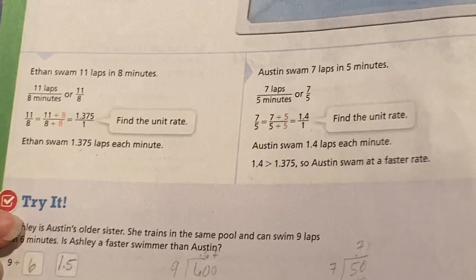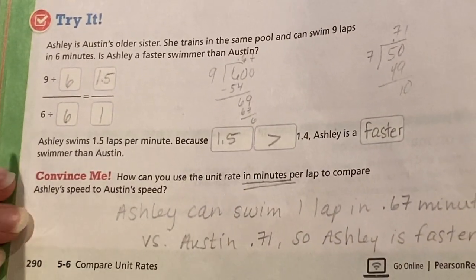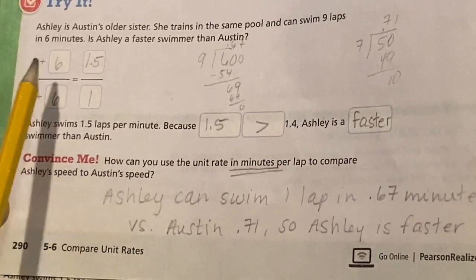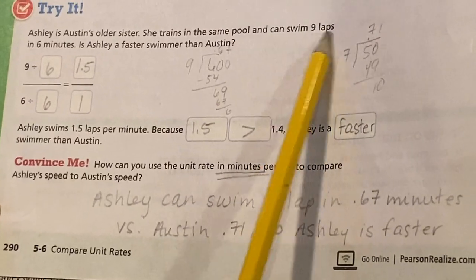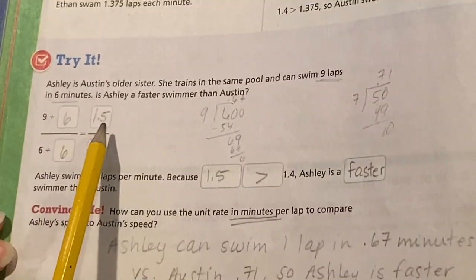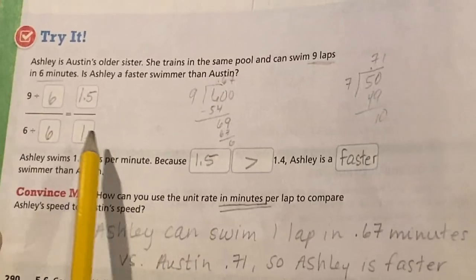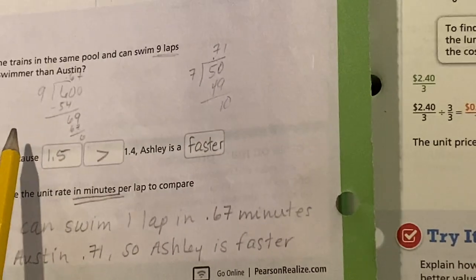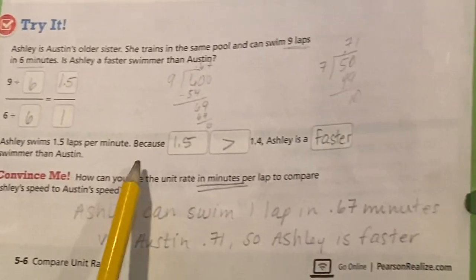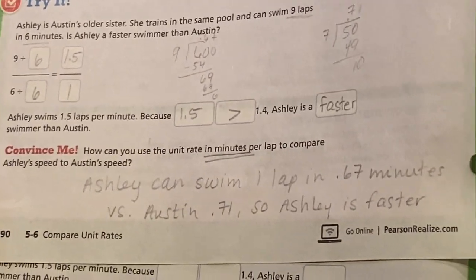All right, Austin, don't get too cocky, because here comes your big sister, Ashley. Let's take a look at Ashley. So if you divide 9 by 6, because it's 9 laps in 6 minutes, you will find out the unit rate. Okay, so that means that in 1 minute, Ashley can swim 1.5 laps. So Ashley is a faster swimmer.